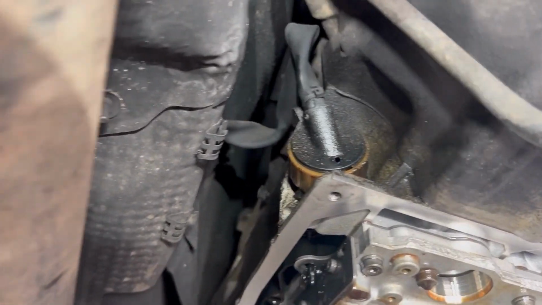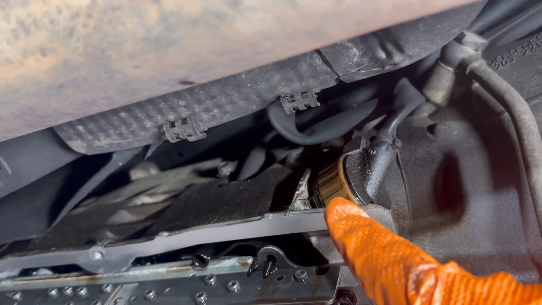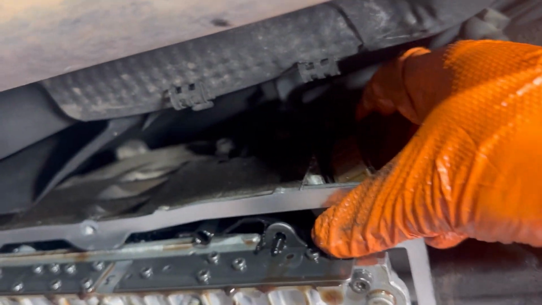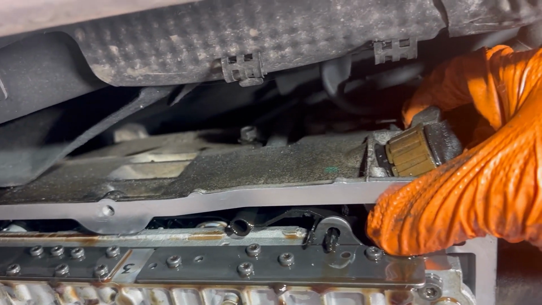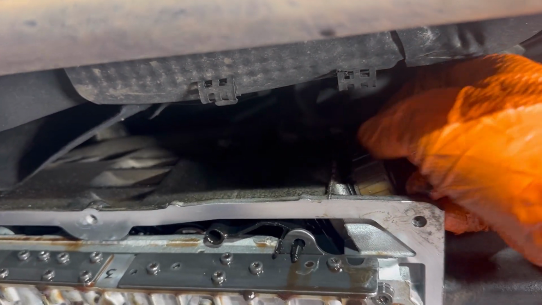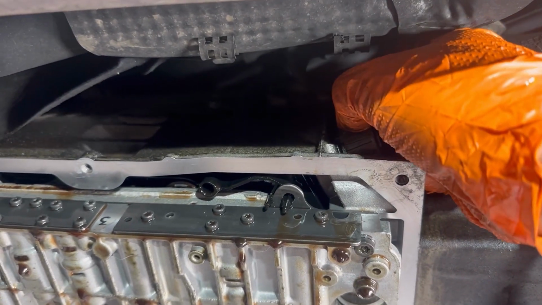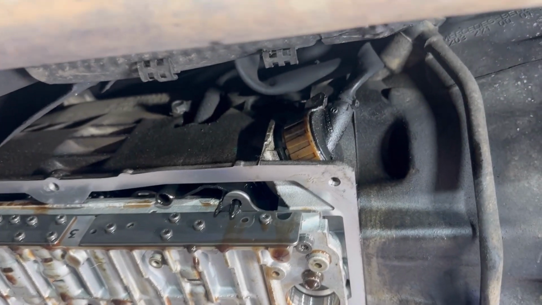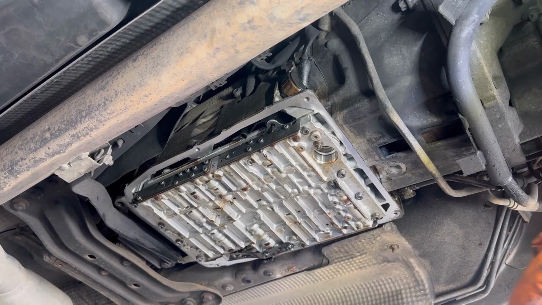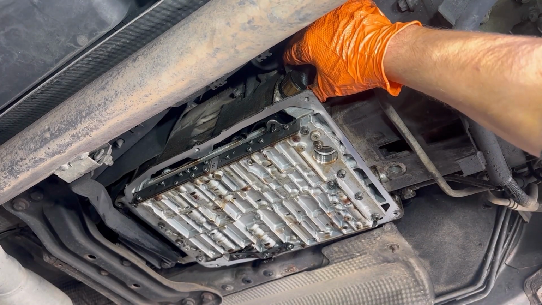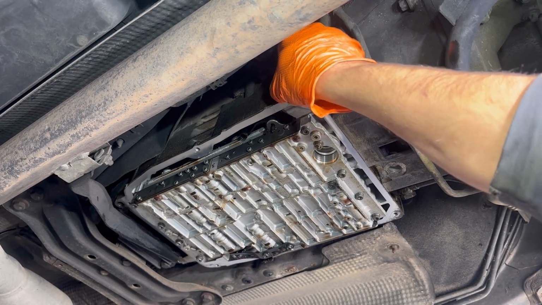After we've done that, next we're going to be replacing this electrical connector. This is the electrical connector right there. To open the electrical connector, we need to push this tab down and the electrical connector will disconnect. Maybe put a little bit more force on and it will come out.